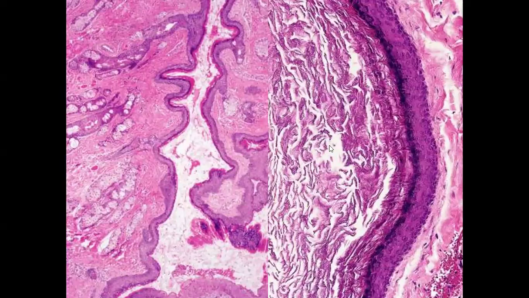So here we compare the typical epidermal inclusion cyst or epidermoid cyst with the lamellated keratin, the granular layer, and the epidermis, and a sebaceous cyst or steatocystoma multiplex with a collapsible wall, a normal epidermis with granular layer, and sebaceous ducts or glands opening into the epithelial lining of the cyst.